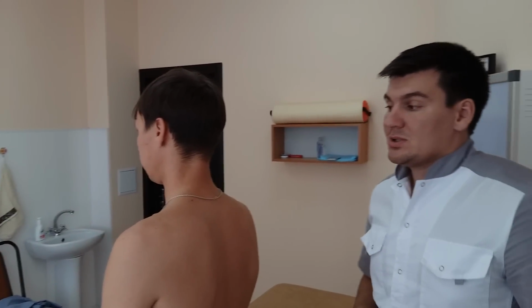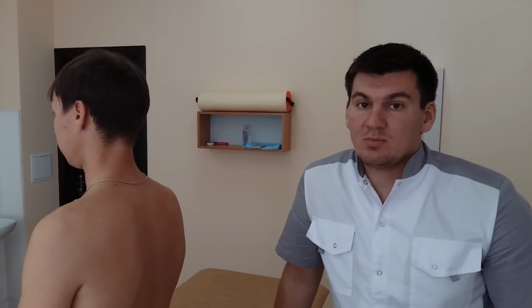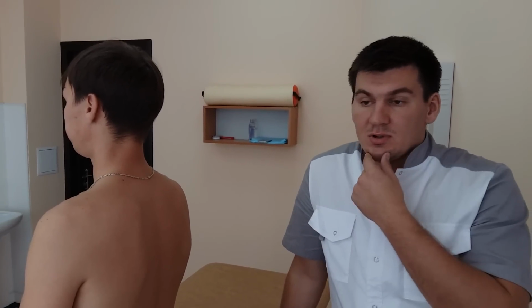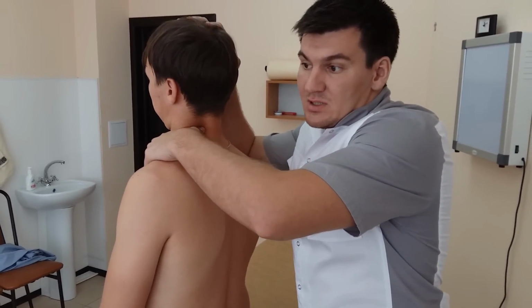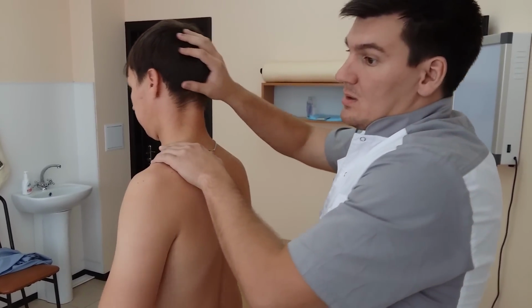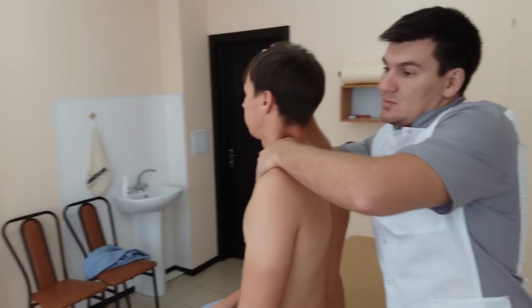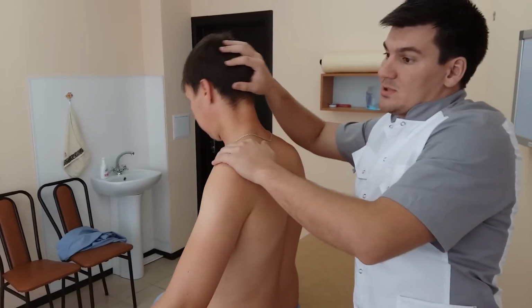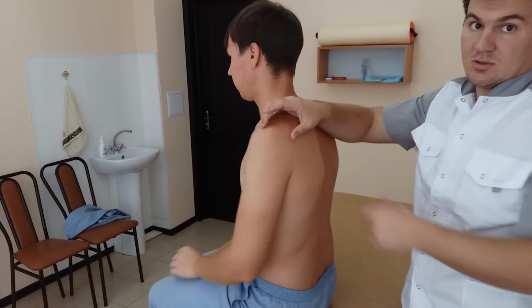And now we should know the direction of the manipulation for this vertebra. We turn the fifth vertebra to one side, bend his neck and push up, and one more time, turn, bend and push up, and we have a strong muscle.